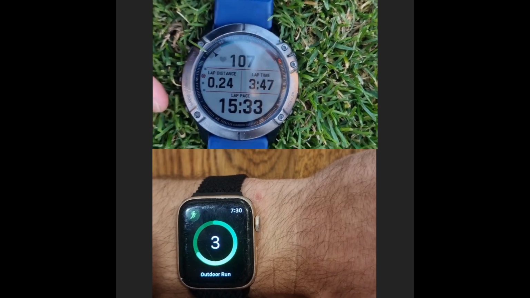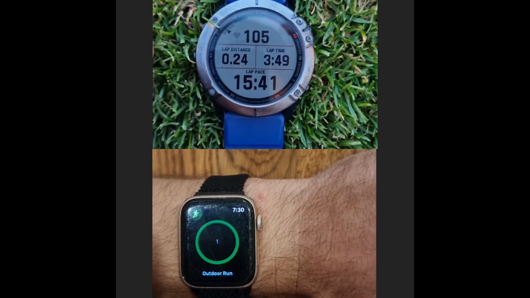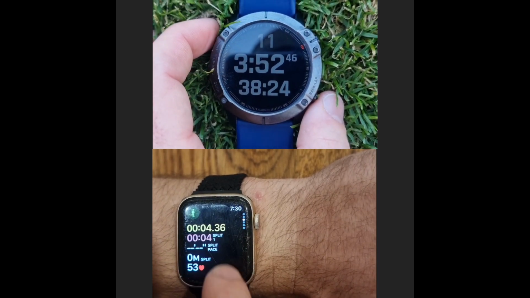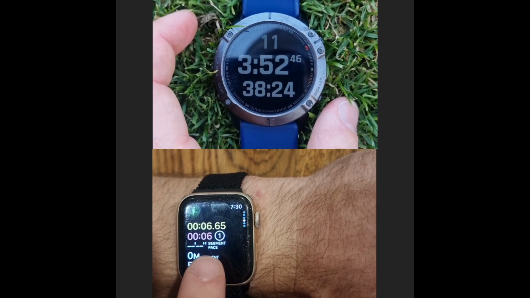This is where utilizing the lap function on your smartwatch can be very helpful, as the overall session time and distance can continue to roll on, while you can start a new lap to easily time and measure the next interval.